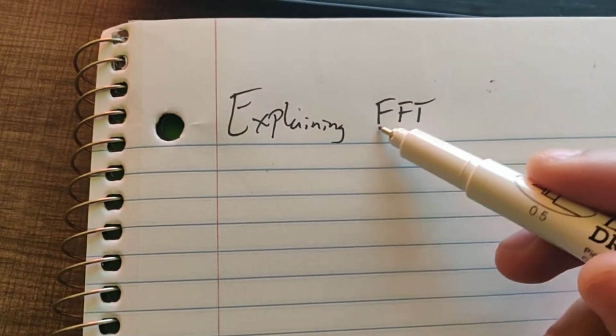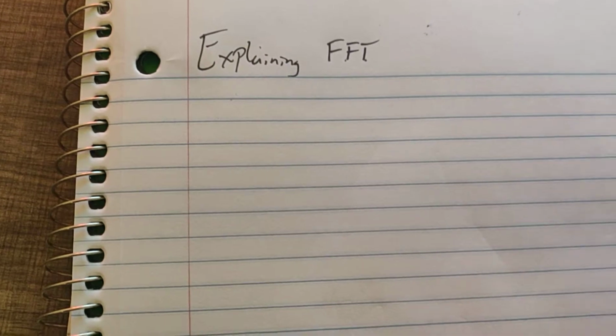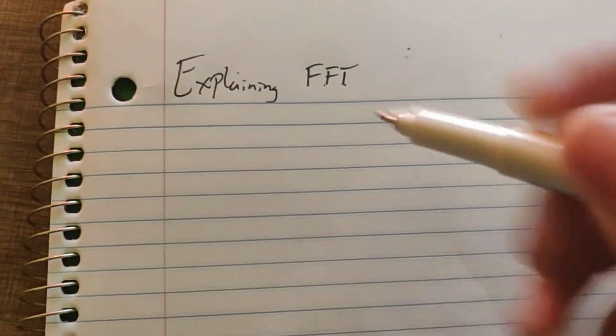So we'll be explaining FFT, or the fast Fourier transform. This is a method of multiplying polynomials together that's used in competitive programming. It can be used for other things too, but primarily it's used for multiplying polynomials.